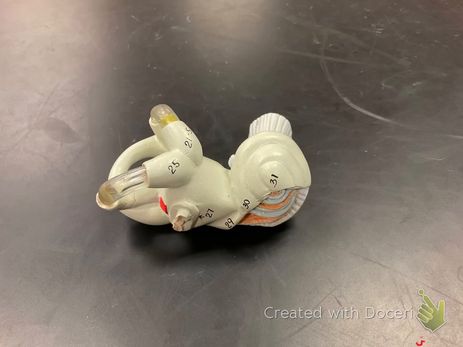Okay, as we keep looking here, we can see the vestibule again. We can see the cochlea, which is this right through here. And as we look right through here, we can see there's an enlargement right through here. And this is the ampulla. So the ampulla is part of the semicircular canal here that connects to the vestibule, and it's an enlarged area.